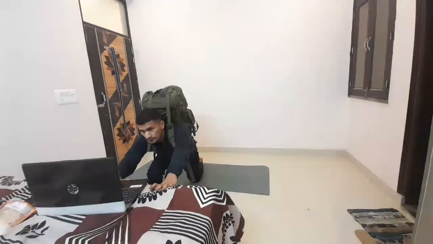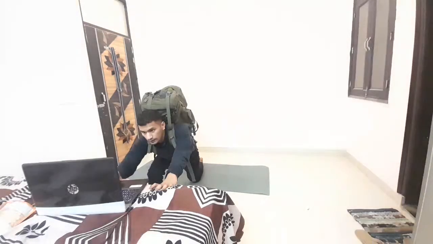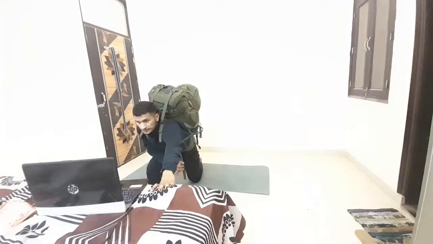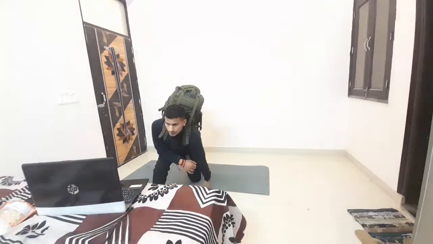Flying lizard asana. Start in a squat position. Place one hand on the floor and hook the opposite elbow under the thigh.